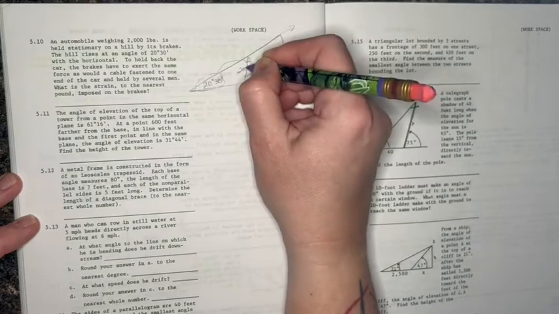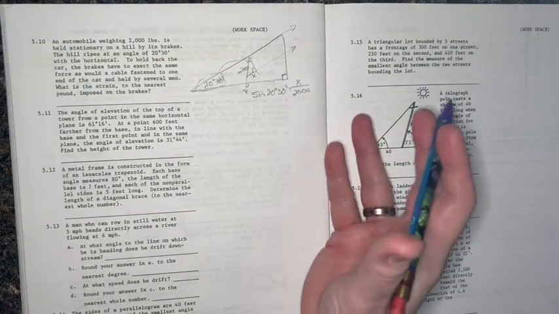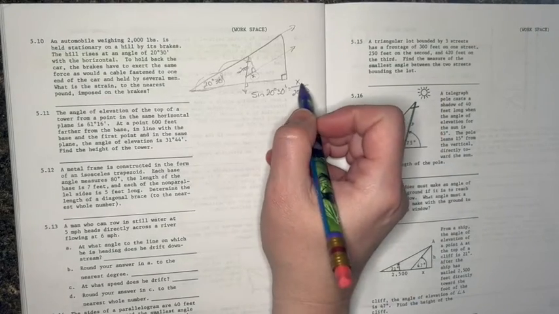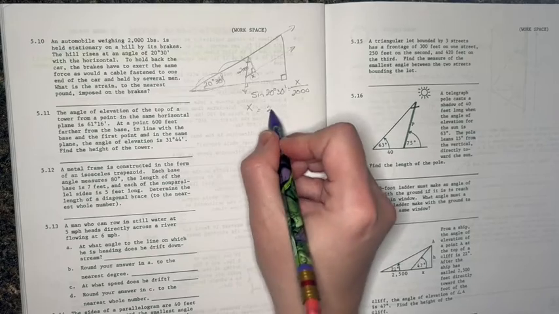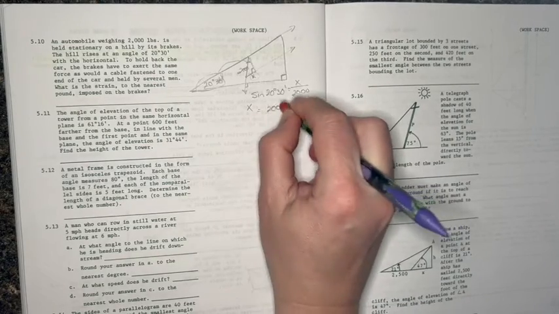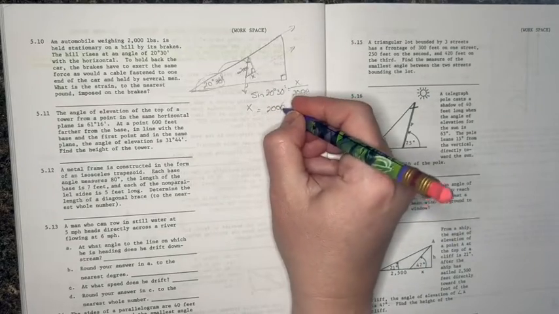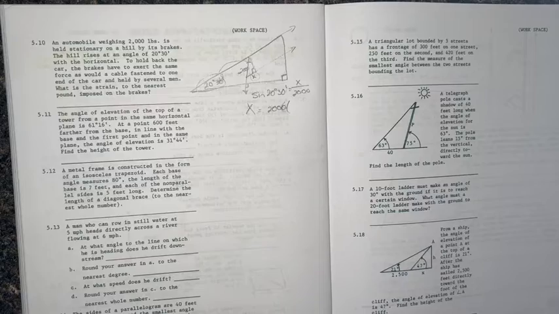I wrote 200 here. Sorry, it's 2,000. Okay? There's what we're solving for. So we want to solve for X, so we need to multiply both sides by 2,000. So X is equal to 2,000 times the sine of 20 degrees, 30 minutes.